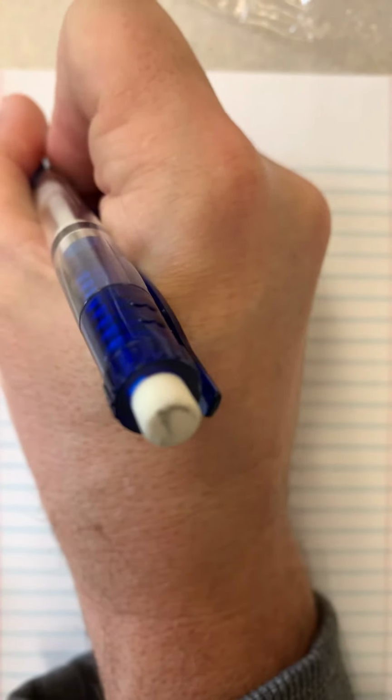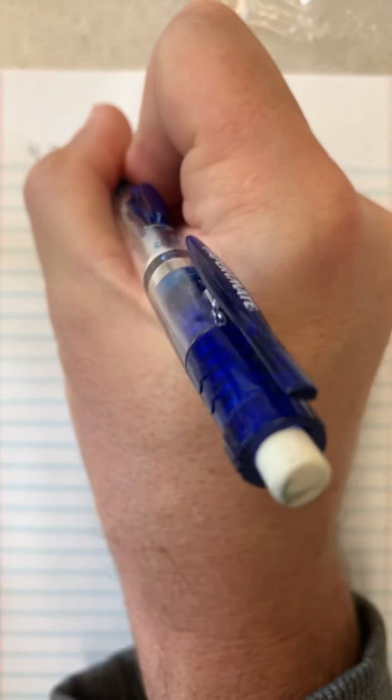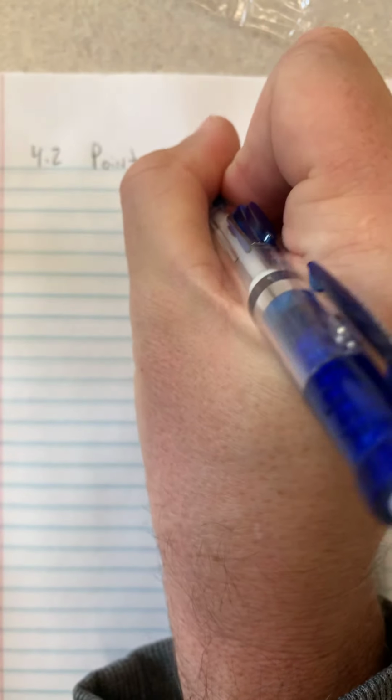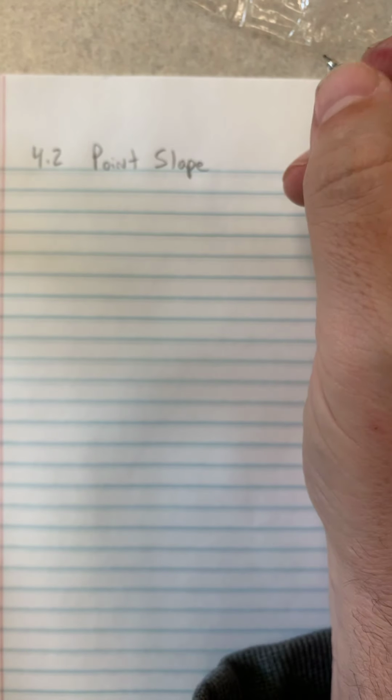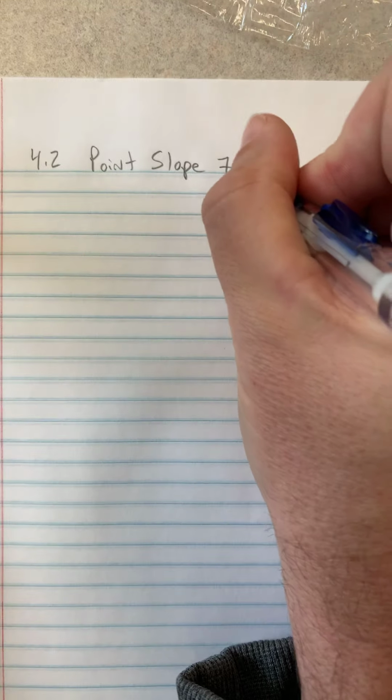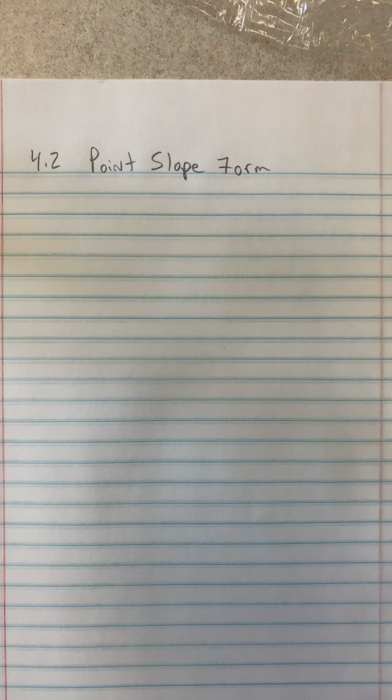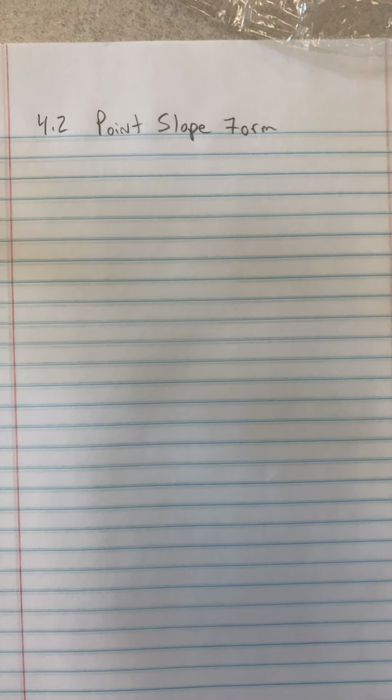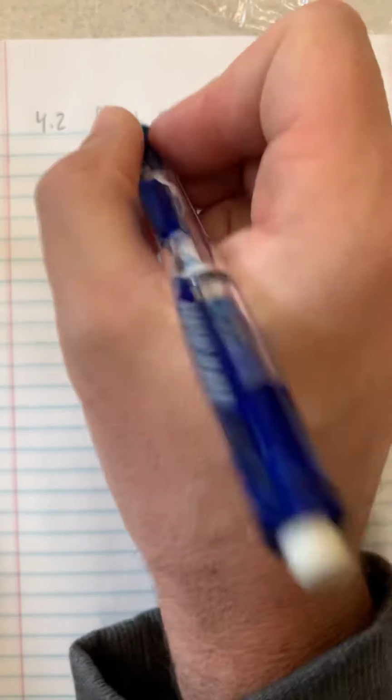This is 4.2, and this is point slope form. And point slope form has a definite equation, and I'm going to write it, and we're going to do it a couple of different ways. But this equation right here, I'm going to introduce it, but then as we go through the notes, you're going to see how I do these, and that is how I would like you to do these. Here's the equation.